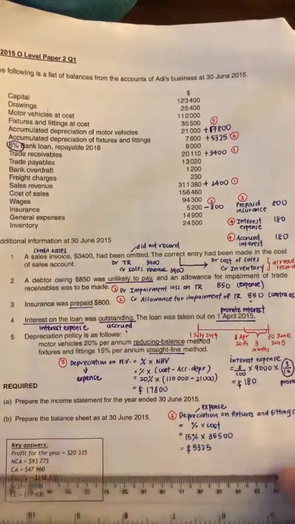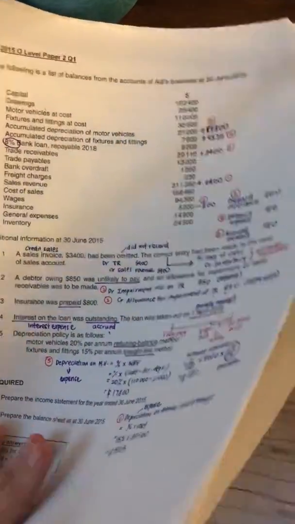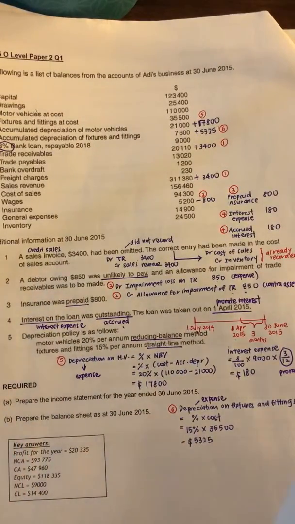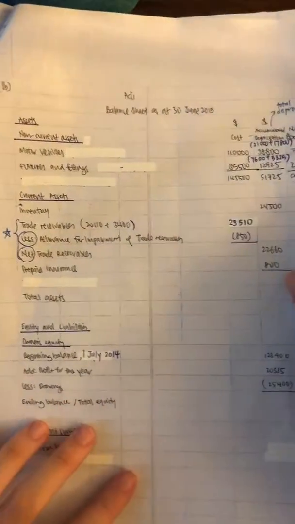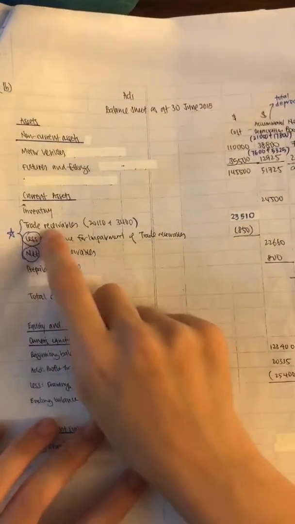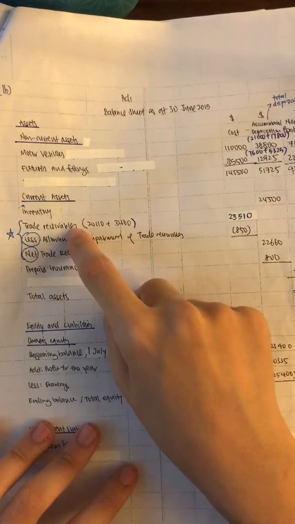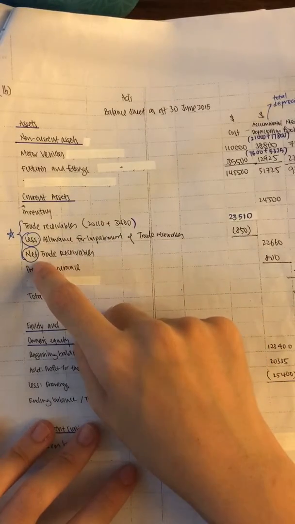One thing I would like to highlight, when you do your income statement and balance sheet, this is a copy of the answers for your balance sheet. You need to show the format as such, which is trade receivables less allowance to give my net trade receivables.